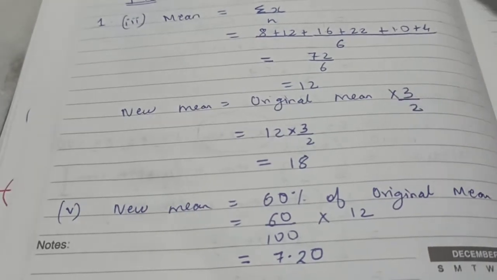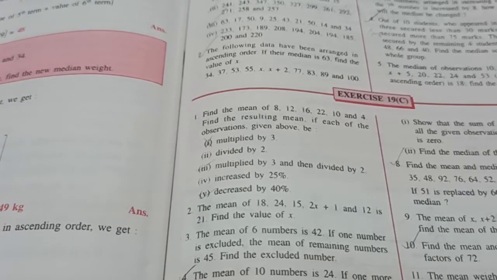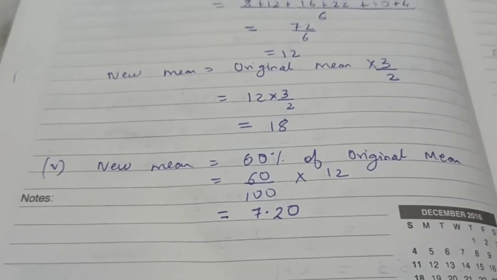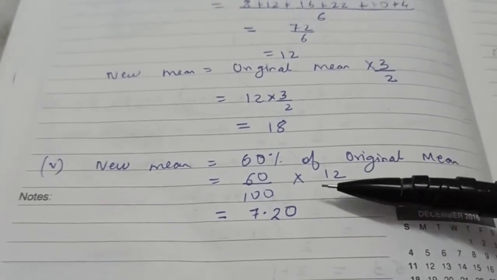Now in Roman number 5, the question is, what if each observation is decreased by 40%? Decreased by 40% means the new quantity should be 60% of the original value. If the question was decreased to 40%, then the new value would be 40% of the original value. But here it is decreased by 40%. That means the original value minus 40% of the original value, or you can simply say 60% of the original mean. So the answer is 7.20.